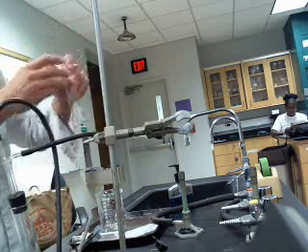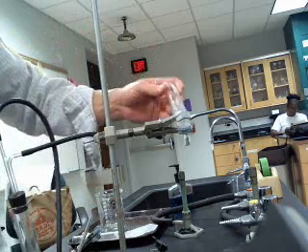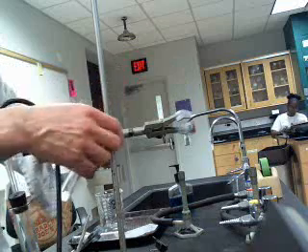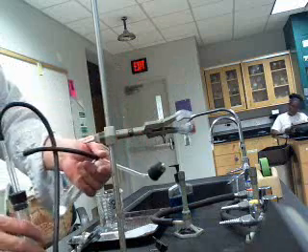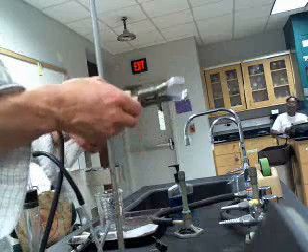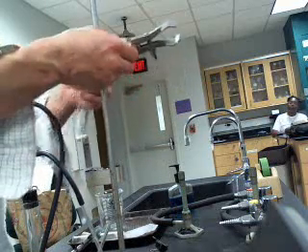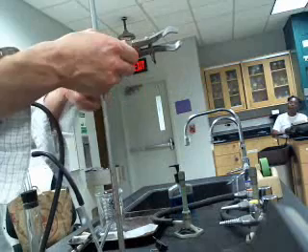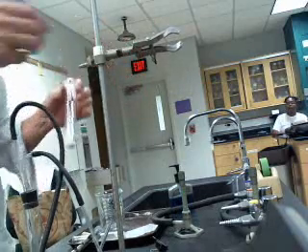I don't have any catalyst in here. If I don't have any catalyst, what's going to happen? It's going to take longer. Right? What catalysts do is they speed up the reaction. But it's okay. We'll take a little more time.